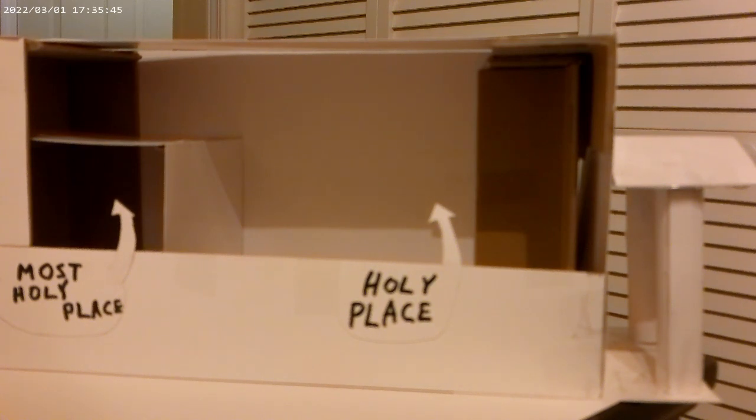Now, as for the entrances, the outer entrance through the porch and into the holy place by way of doors, there are doors described into the most holy place, but in other places there is mention of a veil or curtain that divided these two rooms.